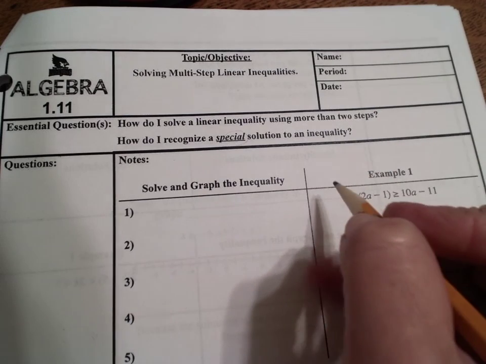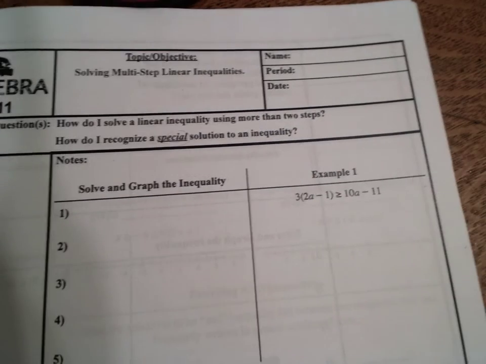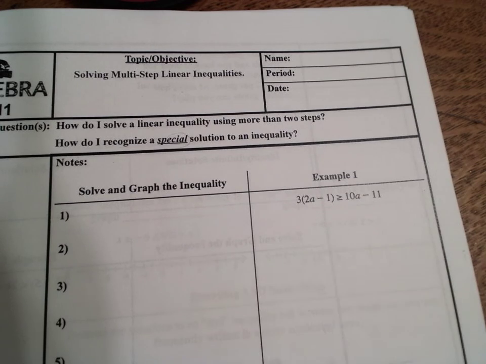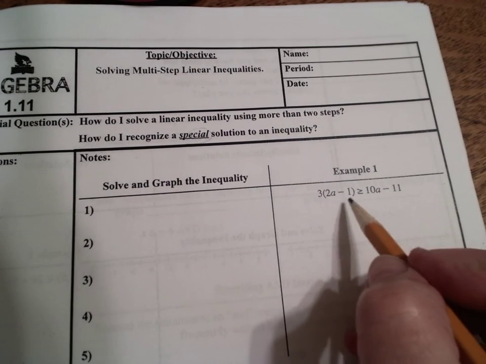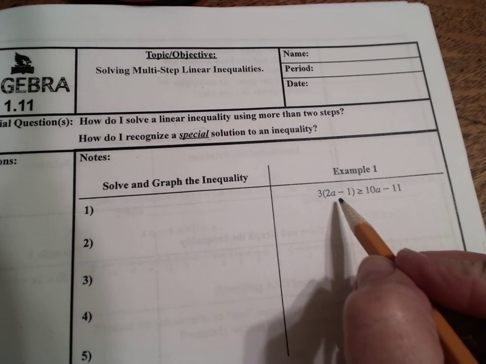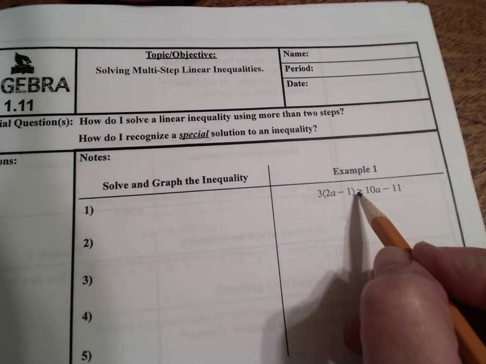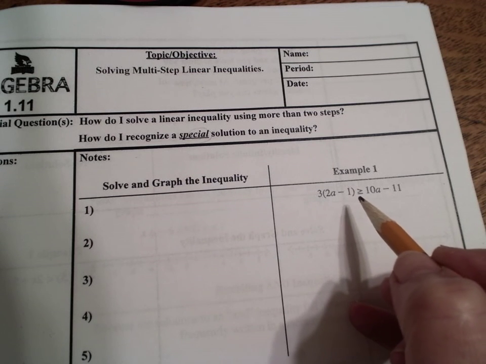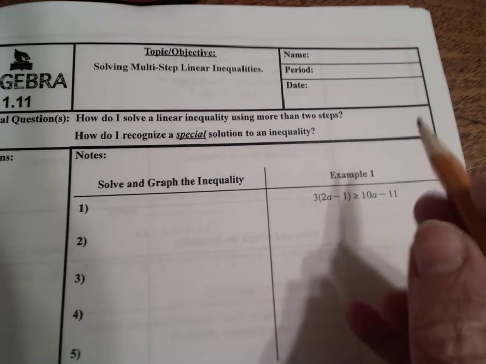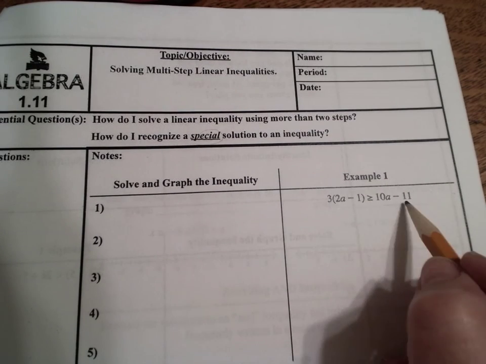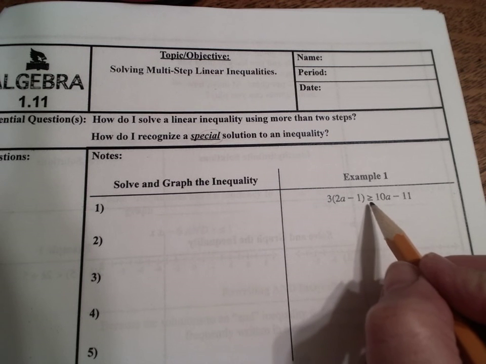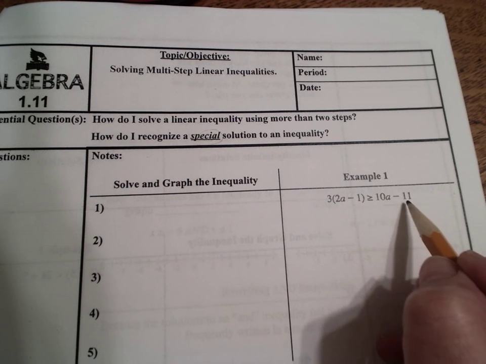This is just like your equations. We're going to solve these inequalities very similar to what we're doing with the equations. But just to recap, remember when you multiply or divide by a negative, you need to reverse the sign. That's really the main difference between inequalities and equations. So we're going to go ahead and solve this problem here. We have 3 times the quantity 2a minus 1 is greater than or equal to 10a minus 11.